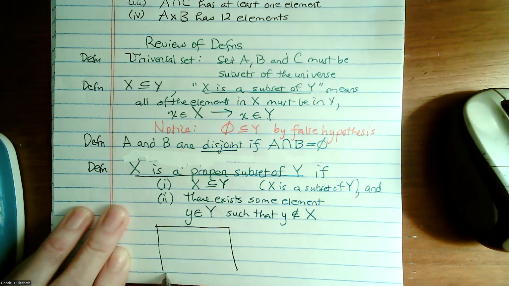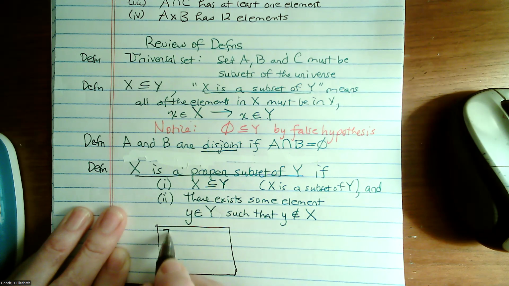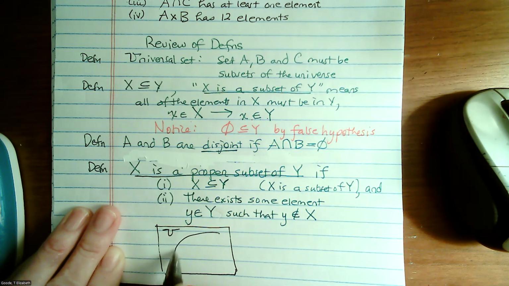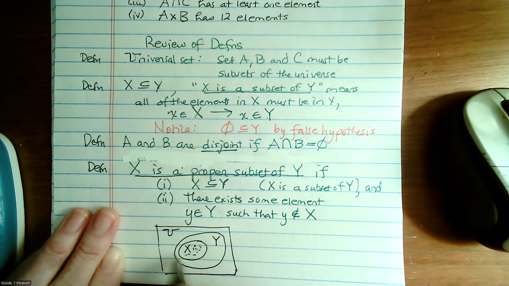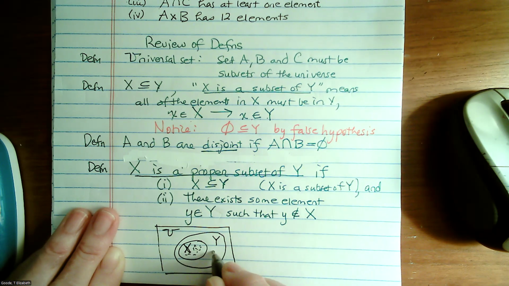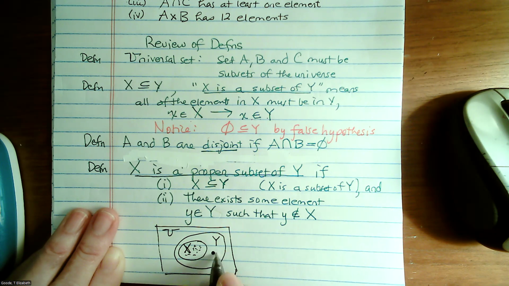It means here's a universe, here's Y. We'll make it big enough that we can fit X inside. So here's set X. Everything that's in X, all the elements in X are in Y because the whole circle of X is in Y. But there's at least one element, we'll call it little y, that's in set big Y, but strictly outside of the set X.